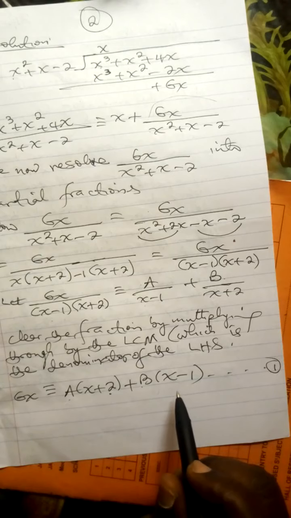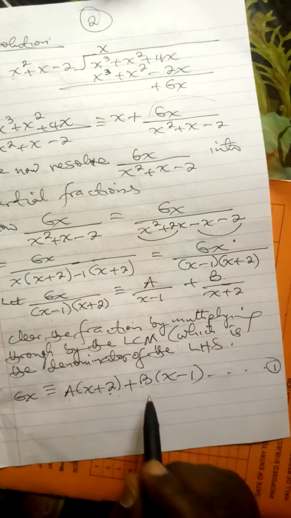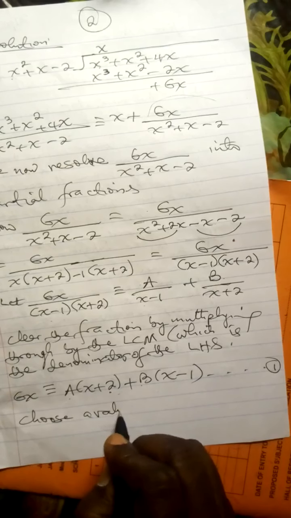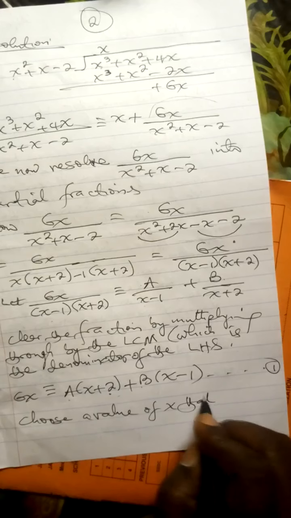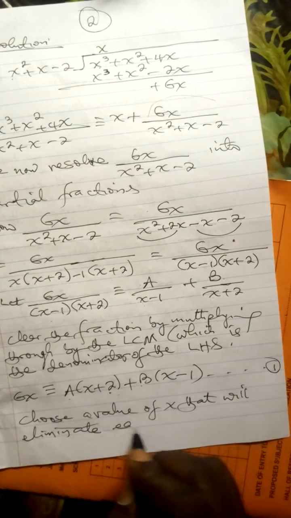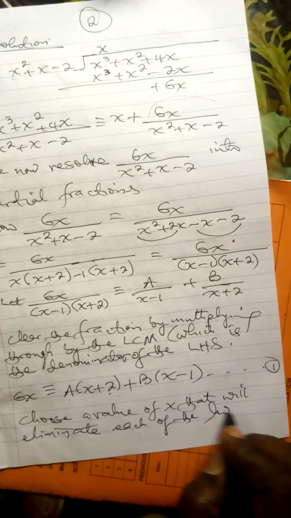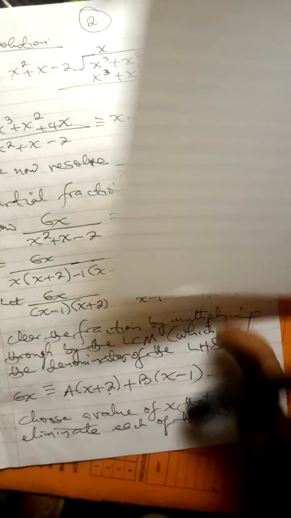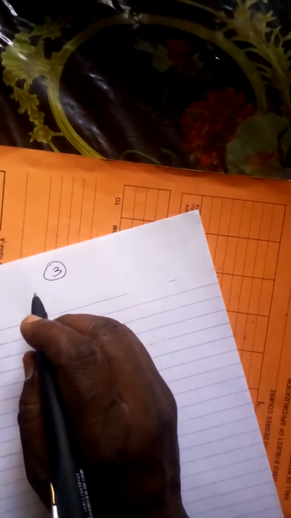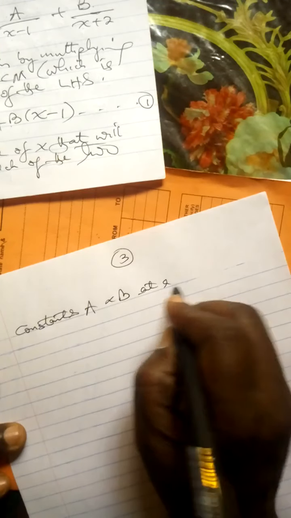So I now pick values of x that will eliminate each of the two constants, A and B, at a time.